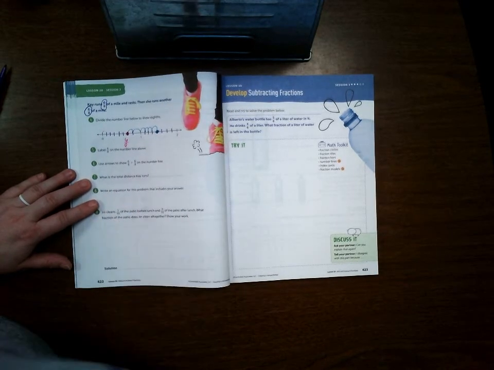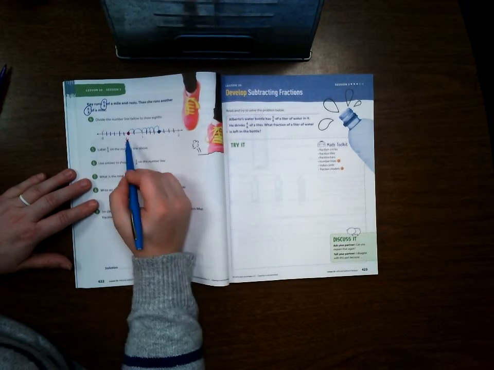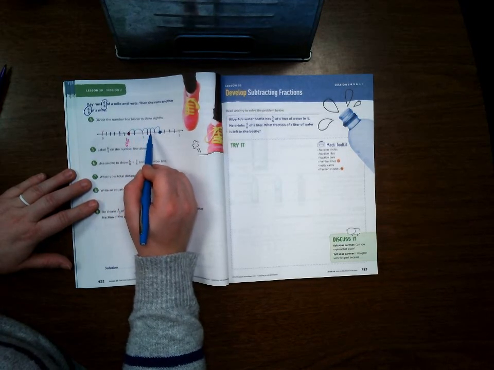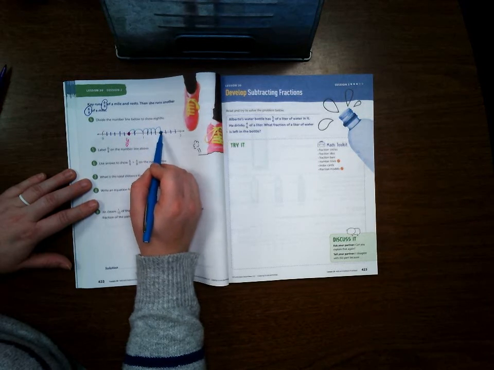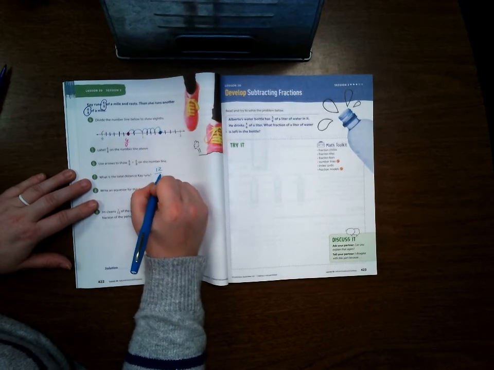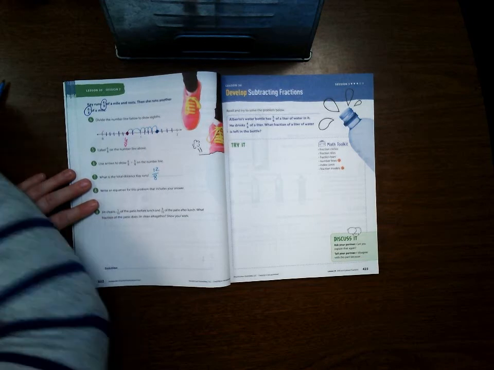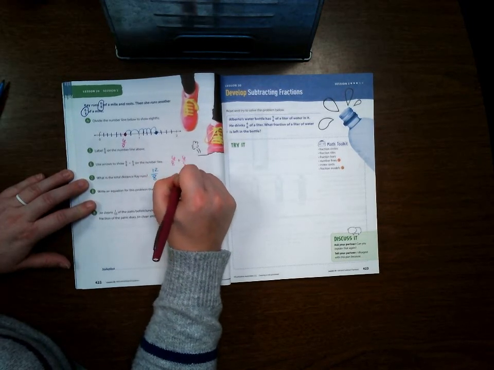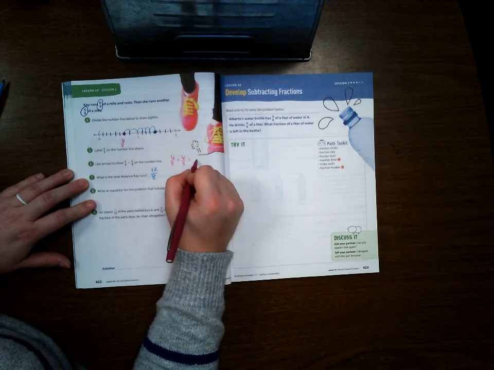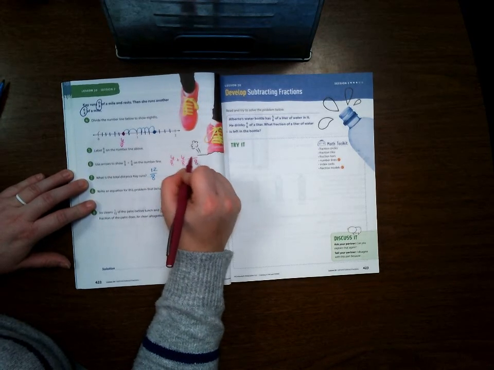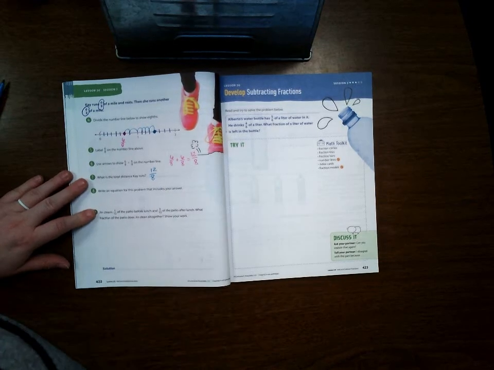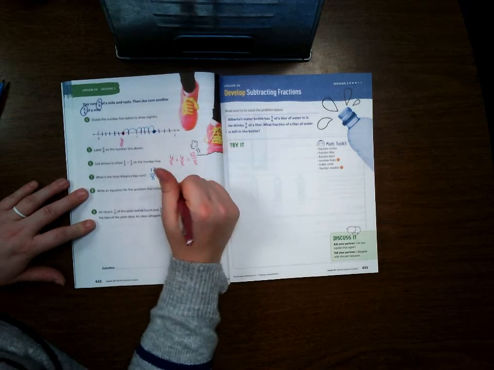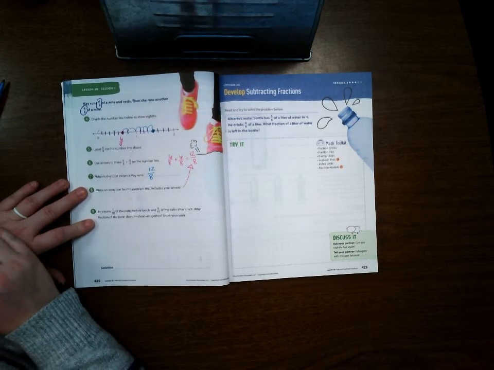What is the total distance Kay runs? So if this is 6/8, that would be 7/8, 8/8, 9/8, 10/8, 11/8, and 12/8. Another way that you could do this is you could do 6/8 plus 6/8. Since they both have 8 on the bottom, 6 plus 6 is 12. Oh, that's the next one. Write an equation for this problem that includes your answer. That's it right there.